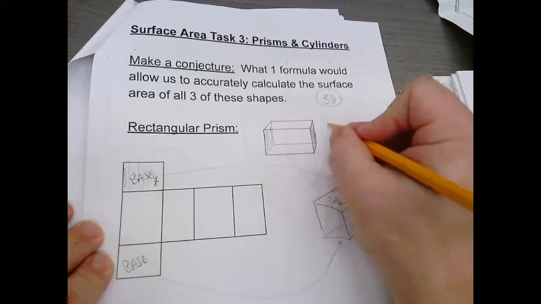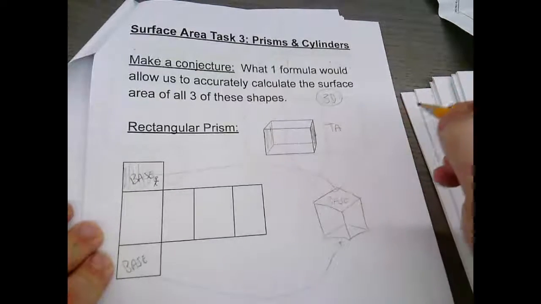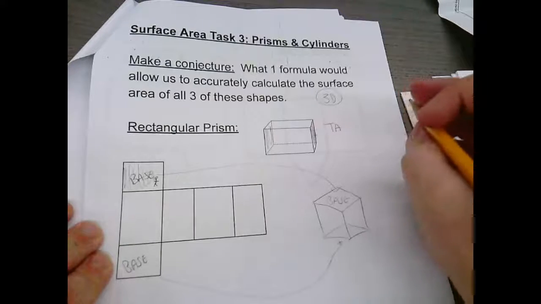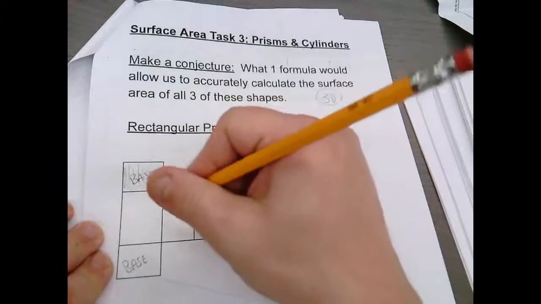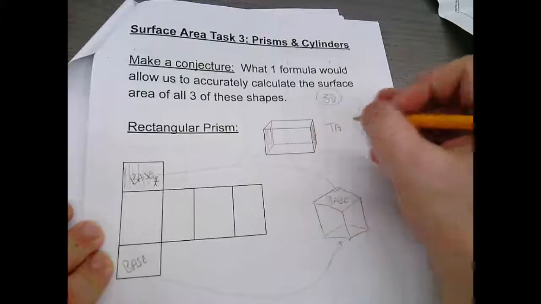So we can find the total area. Say you want to spray paint your building. You want to know how much area it is, but it's pretty hard to figure out by measuring. You can't lay out your building, right? That doesn't make any sense.